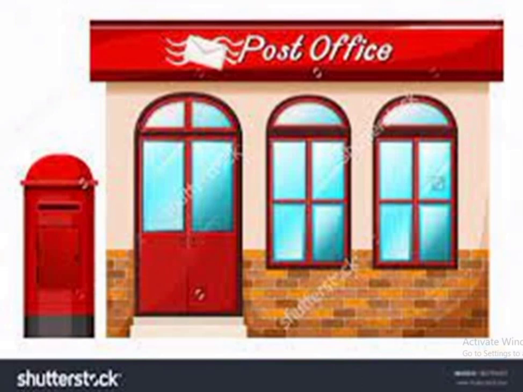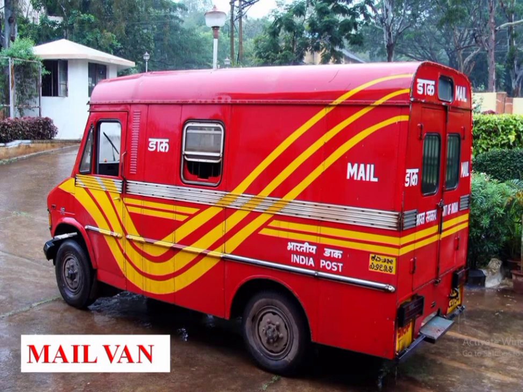Then the letters are put in different bags and sent to other states by buses, trains or aeroplanes. After reaching the cities, the letters are again sorted in the post office according to the localities. They are sent to the post office of a particular area by the mailing van, which you can see on the screen. Then the postman delivers the letters at the address written on them.